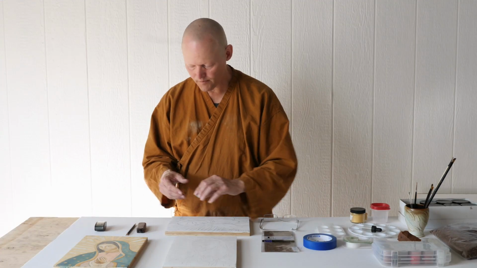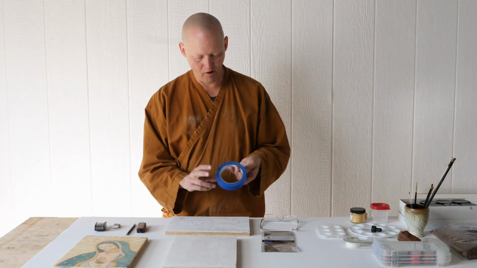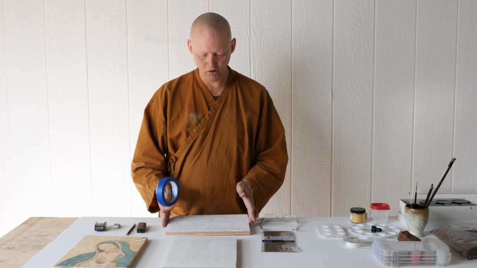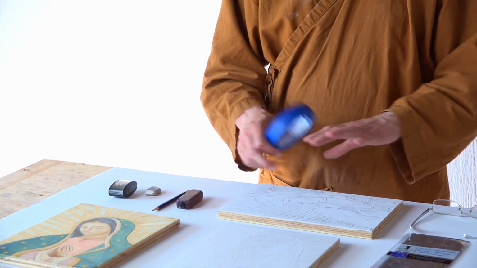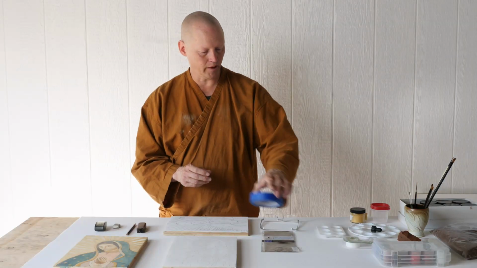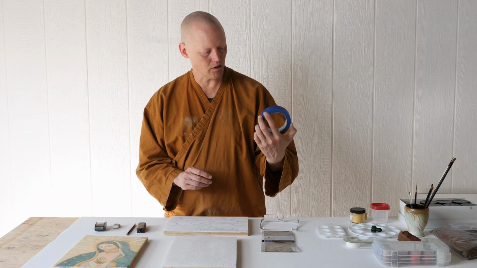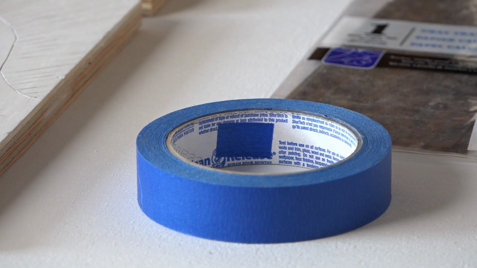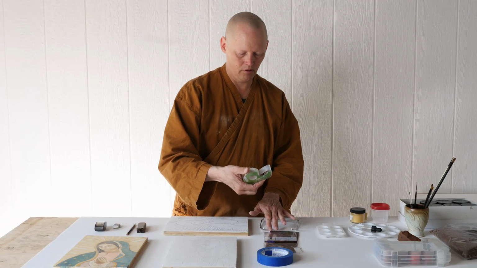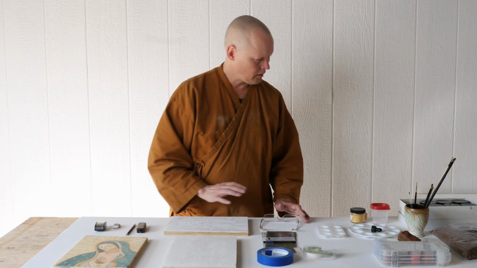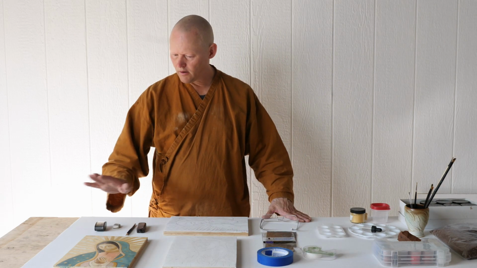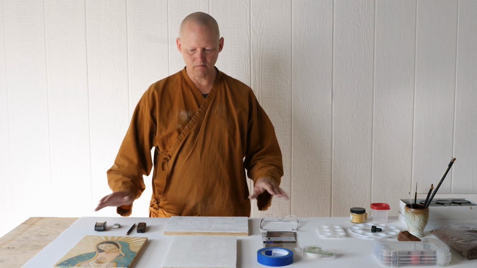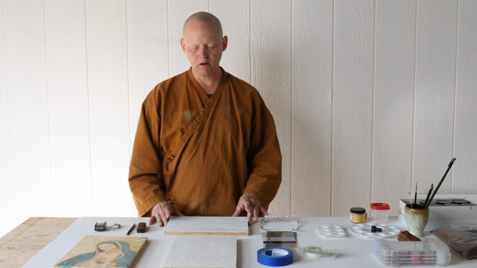And an eraser. I also have various kinds of tape to tape the image onto the board, so that when I transfer the image it doesn't move around. Usually I'll use this masking tape, but you can also use clear tape. I think that covers all of the processes for transferring the image onto the board.